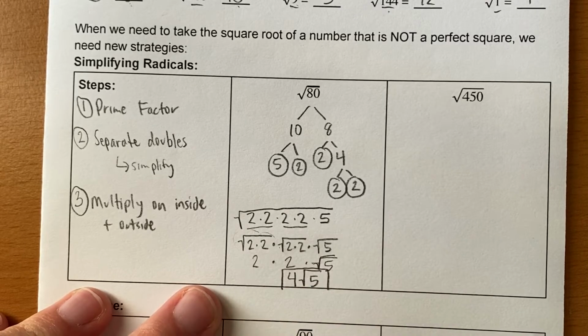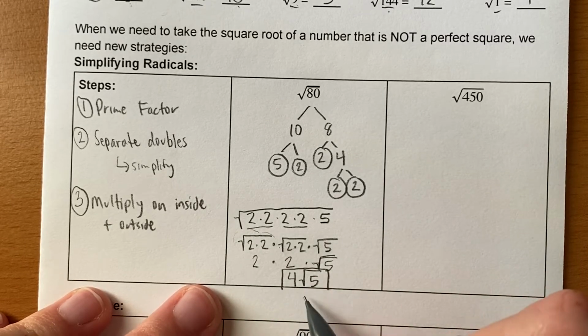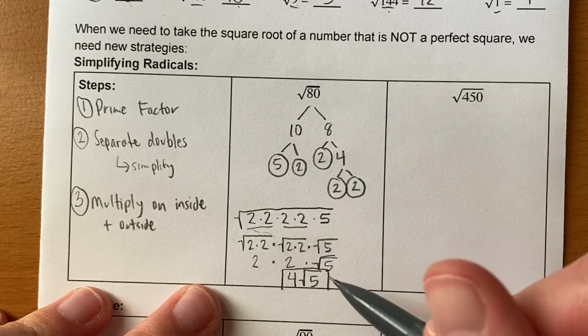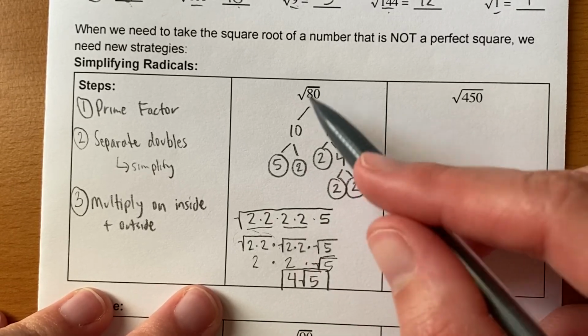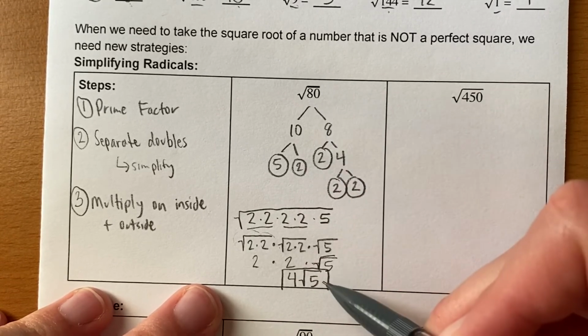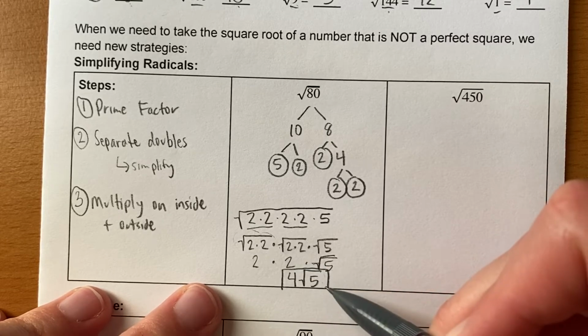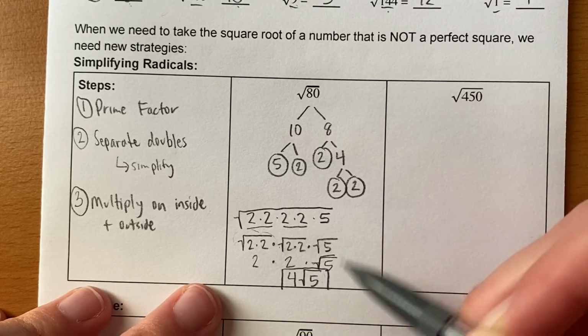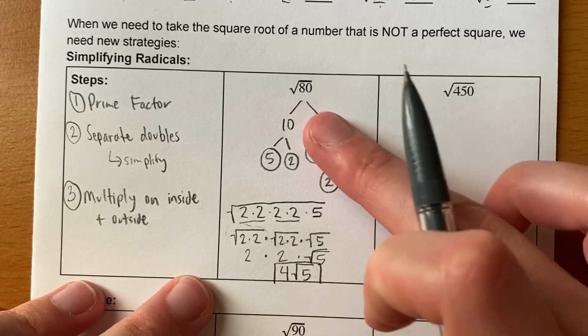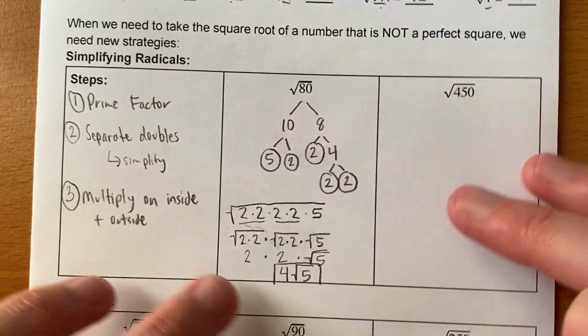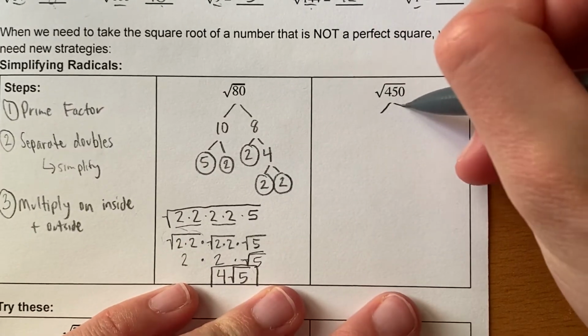Okay, and in Edulastic, you'll just literally type it as 4 and a square root sign and 5 on the inside. Okay, but this is the same number, it's simplified. Okay, and this simplified form turns out to be really important for a lot of things. Okay, so I've simplified the square root of 80. Following these steps, I'm going to do the same for 450.